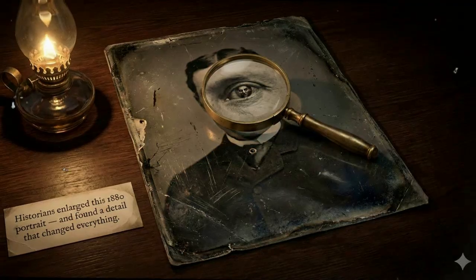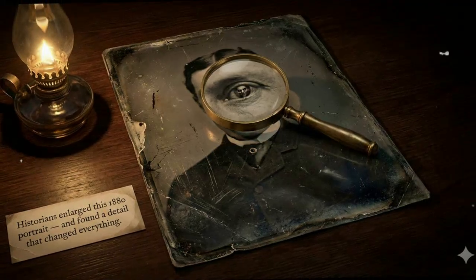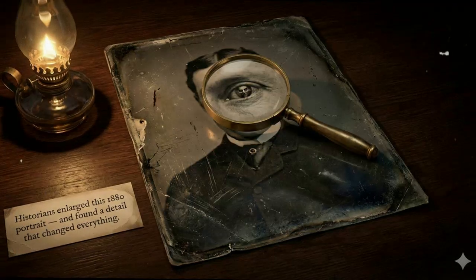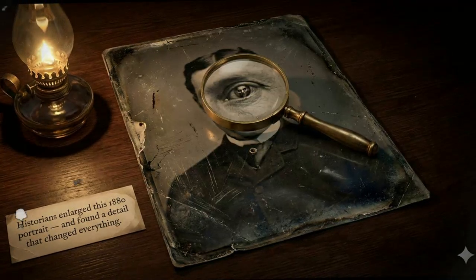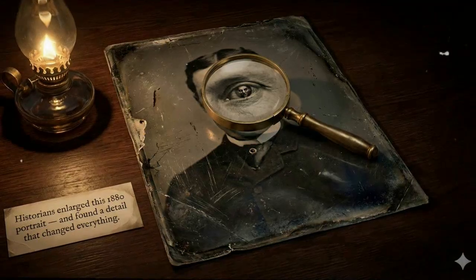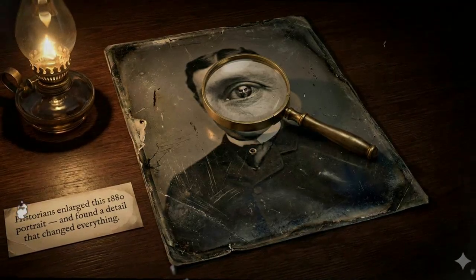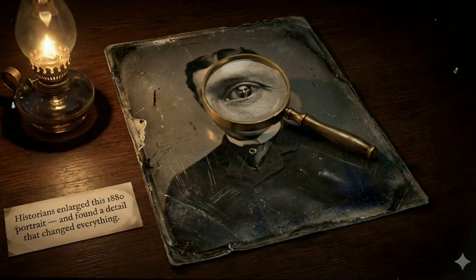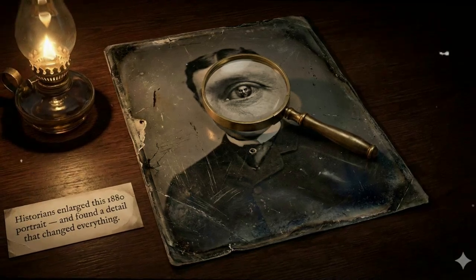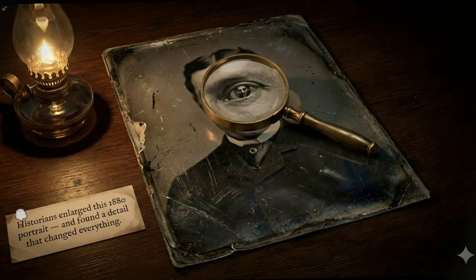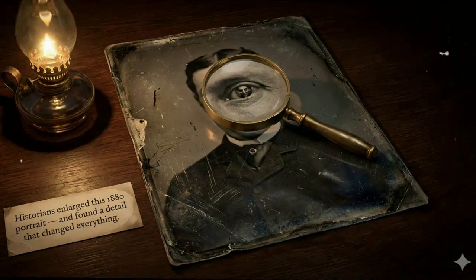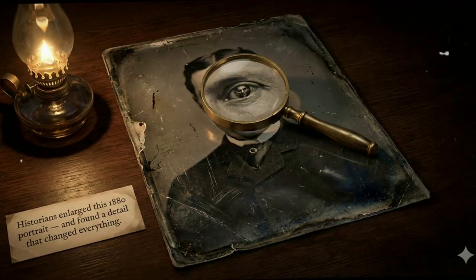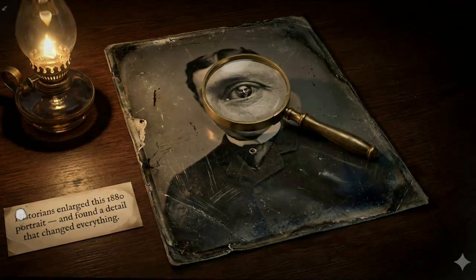It wasn't a crack in the paint, nor a stray brushstroke, but rather a deliberate, minuscule inclusion, painted with such exquisite subtlety that it had eluded generations of art historians, hidden in plain sight, a silent challenge to the observant eye. The detail that changed everything was a small, almost imperceptible symbol, no larger than a thumbnail, artfully blended into the intricate pattern of a velvet curtain behind the portrait's esteemed subject.